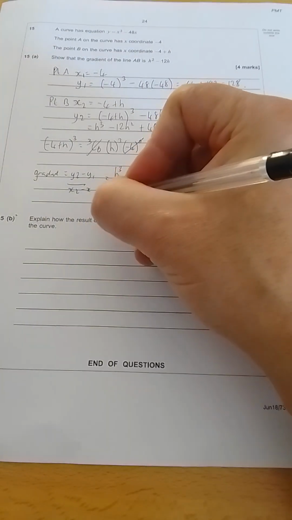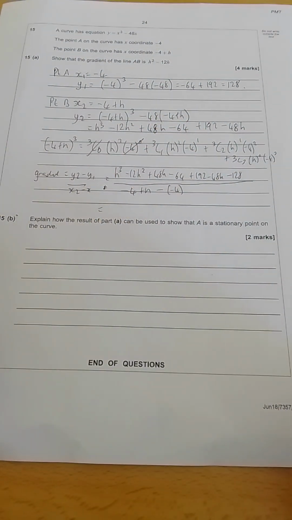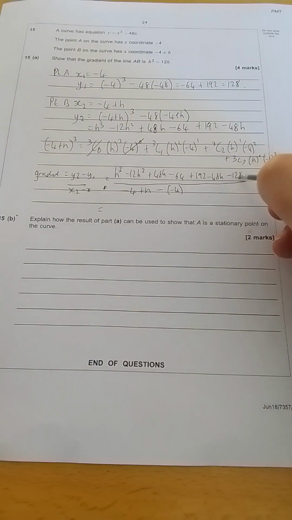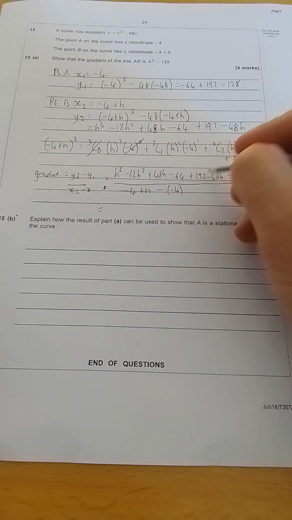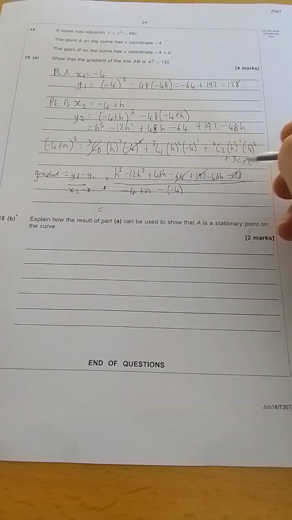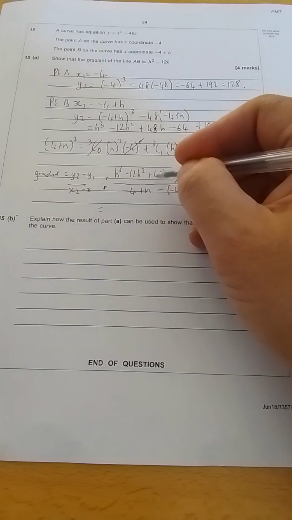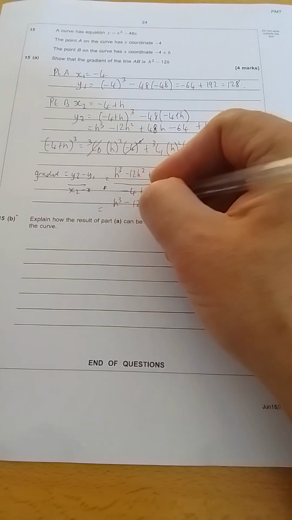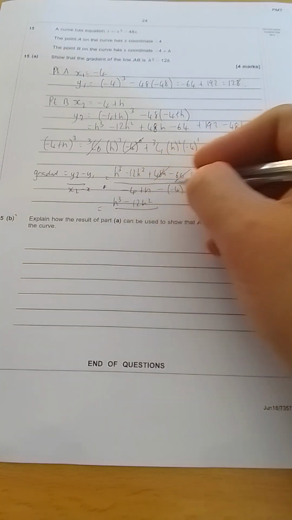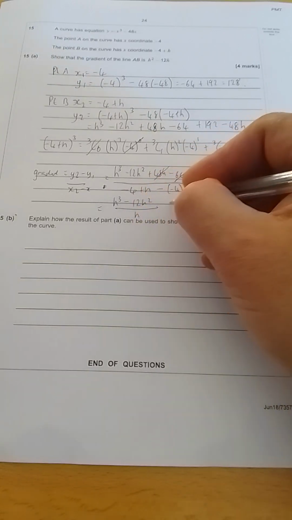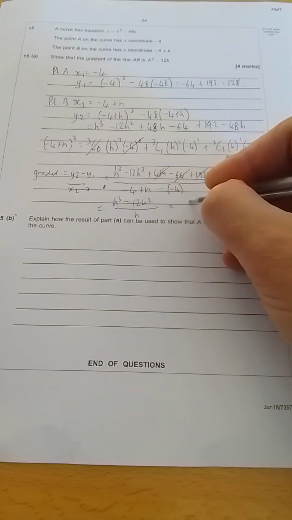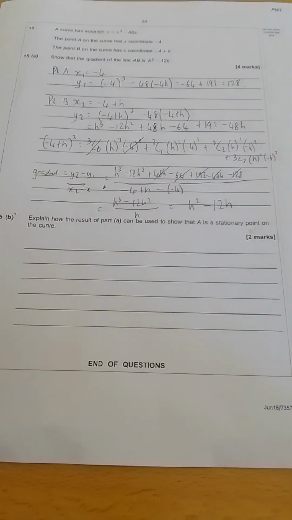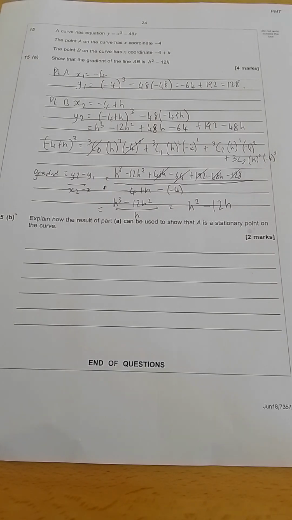Okay, this now simplifies. The top of this will simplify. Let's have a look. So we've got minus 64 minus 128, which is minus 192. That cancels out against the plus 192. Plus 48h minus 48h, those also cancel out. So the top becomes h cubed minus 12h squared. The bottom is minus 4, that becomes a plus 4, all divided by h, which simplifies to our final answer, h squared minus 12h. Okay, so that's part A of the question.